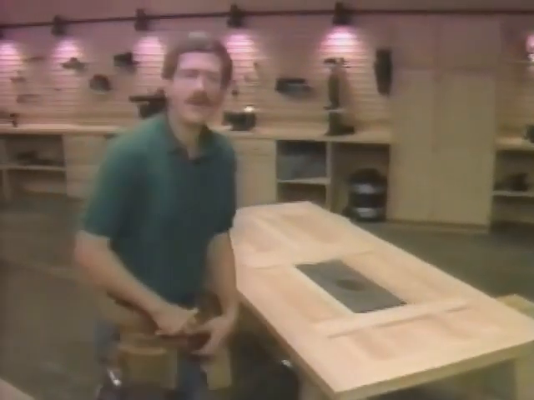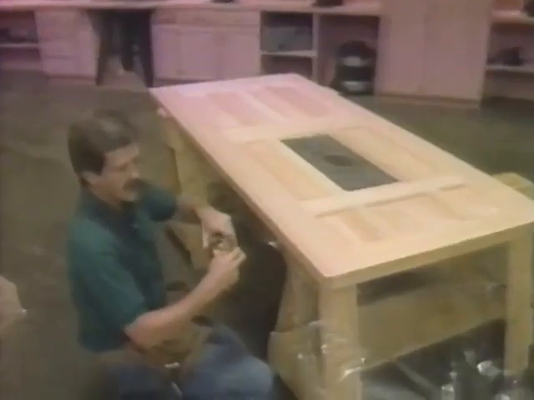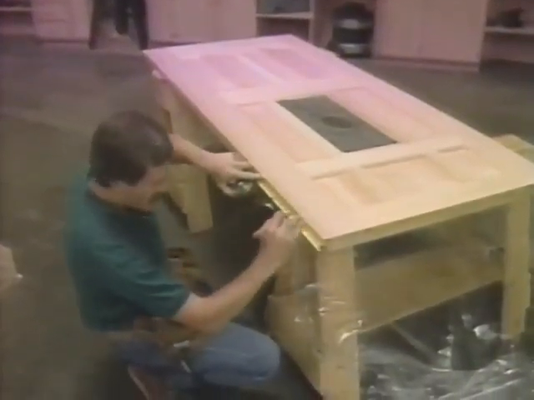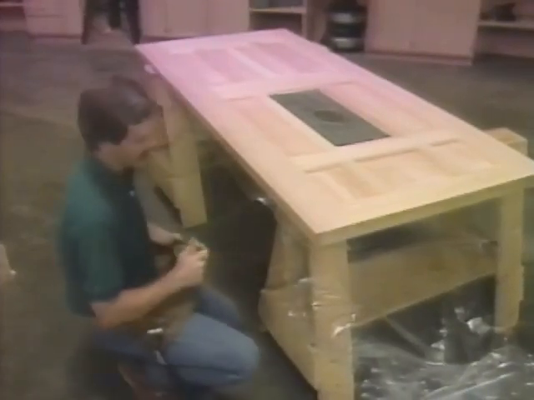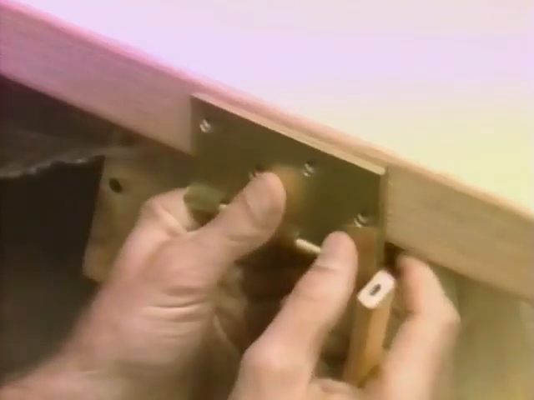To locate the top hinge, I'll measure down 7 inches from the top of the door, subtracting 1/8 of an inch to allow for the clearance between the top of the door and the jamb. And then I'll mark the hinge.